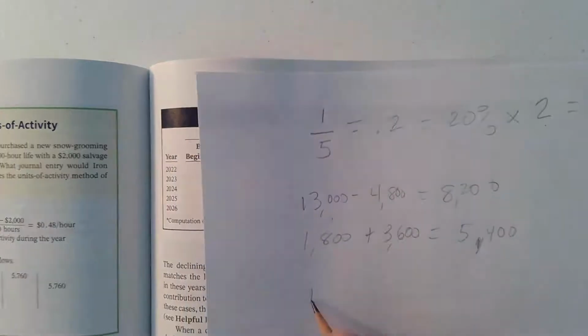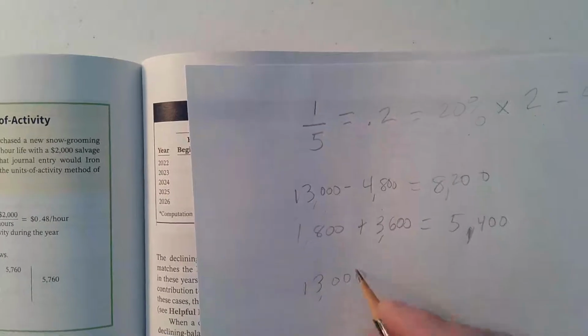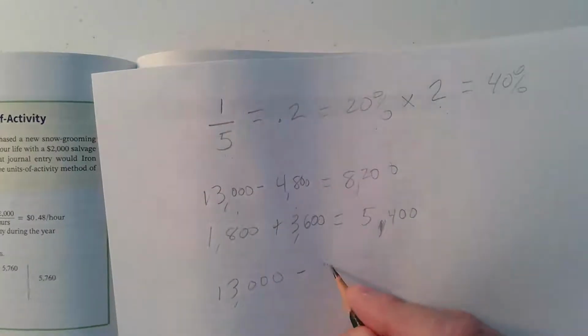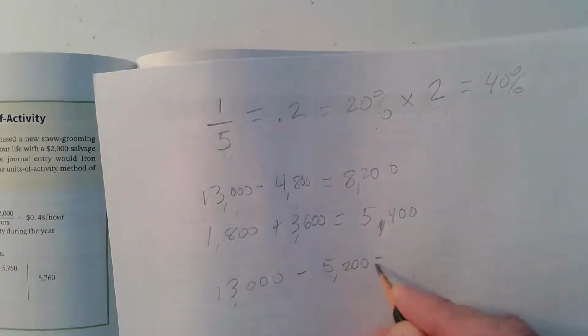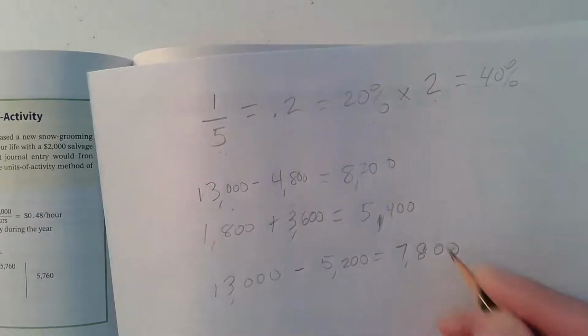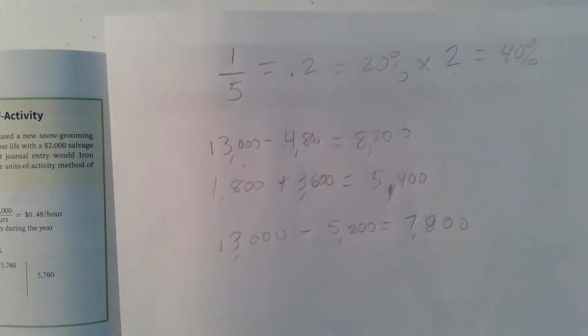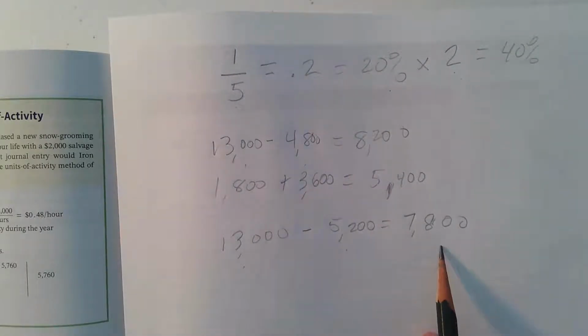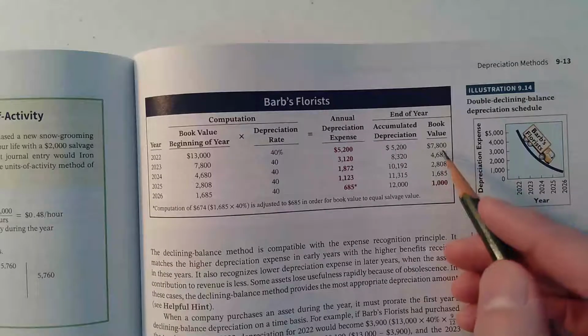So again, 13,000 minus this 5,200 equals that 7,800 that you see there. 13,000 cost minus accumulated depreciation gives me 7,800. So that's where that number comes from.